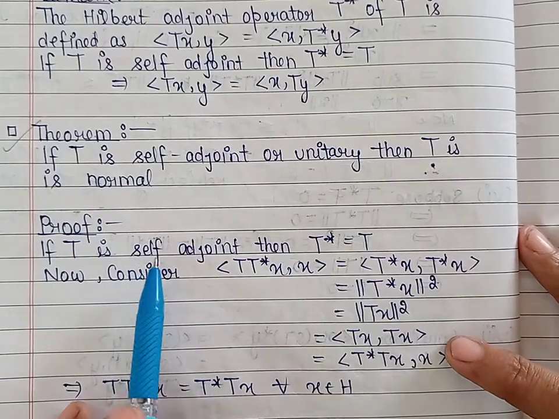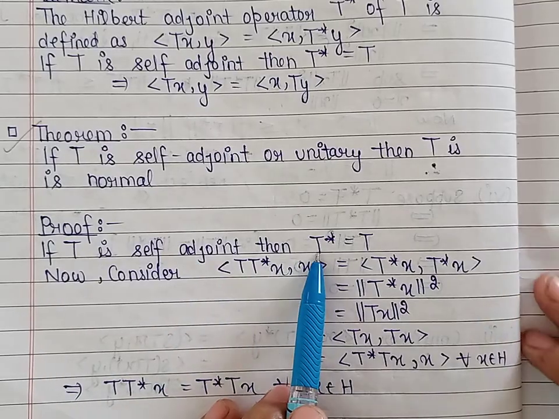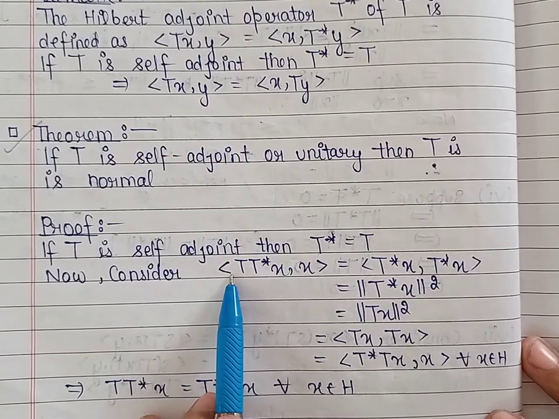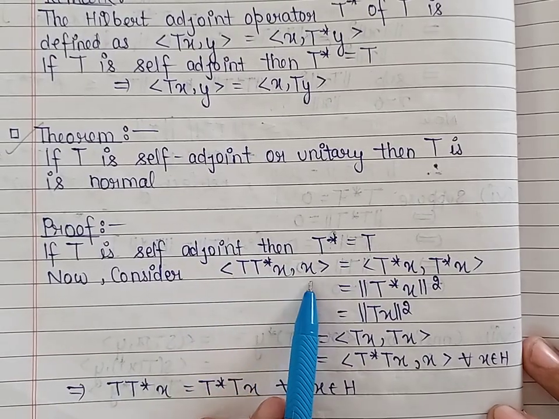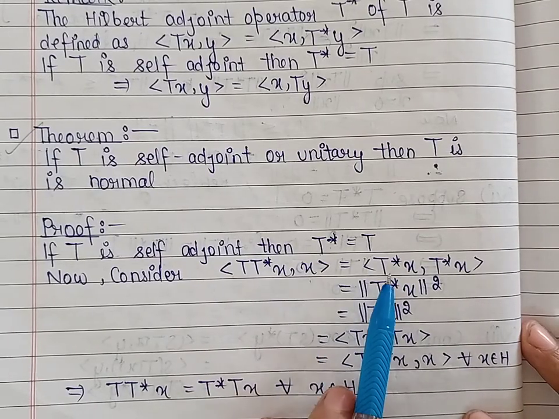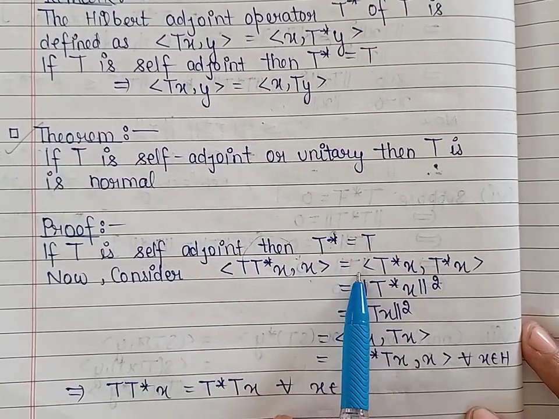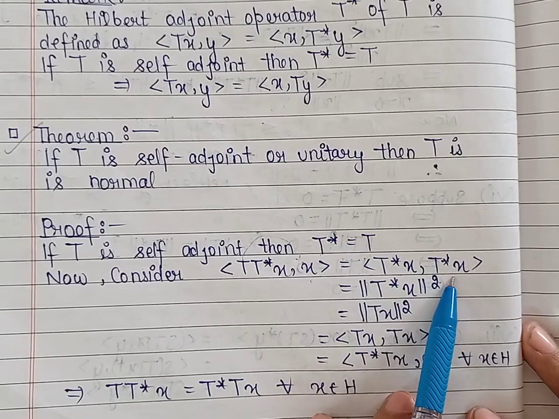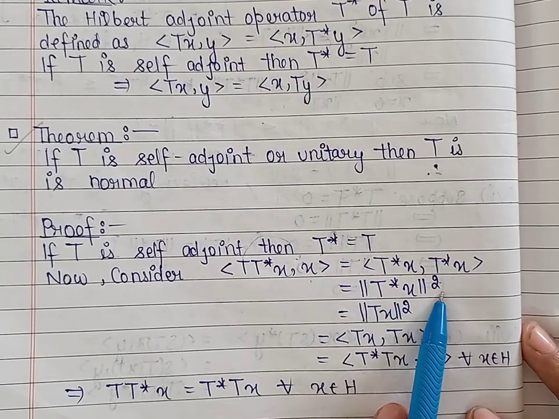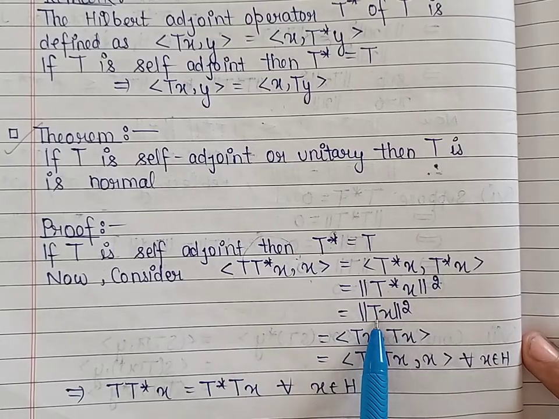So firstly let us take T is self-adjoint. Now by definition, if T is self-adjoint, then T star is the same as T. Now let us consider the inner product of T star x with x. Now by the properties of Hilbert adjoint operator, taking T in the second argument, this will become the inner product of T star x with T star x. So by definition this will become T star x norm square. Now because T star is the same as T, this is further equal to Tx norm square.